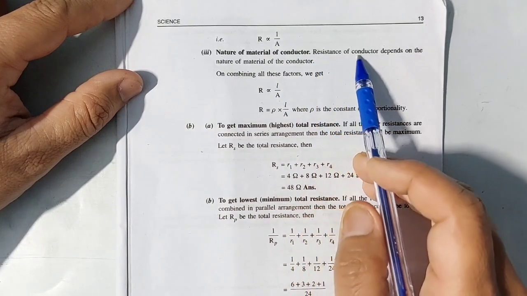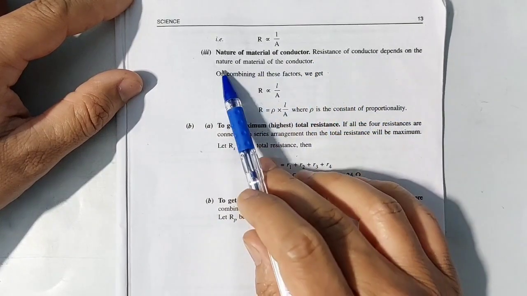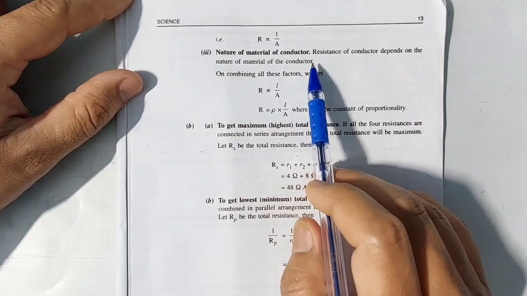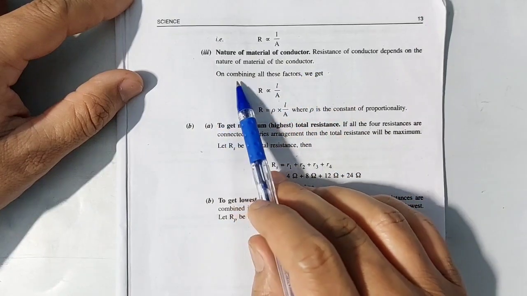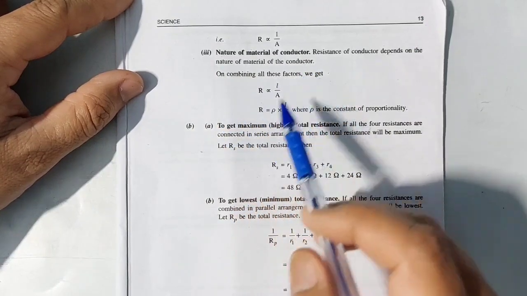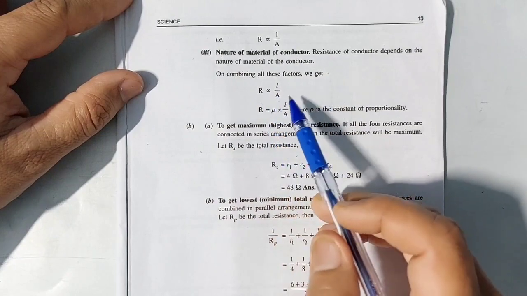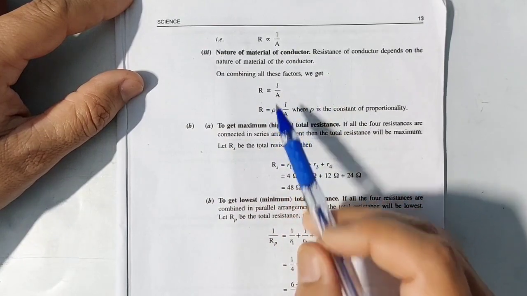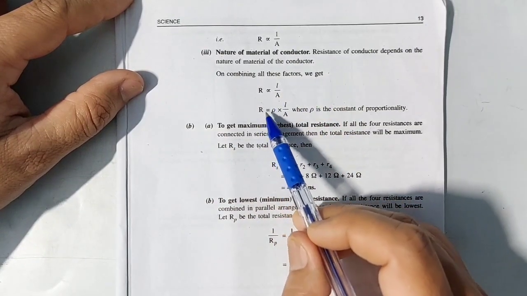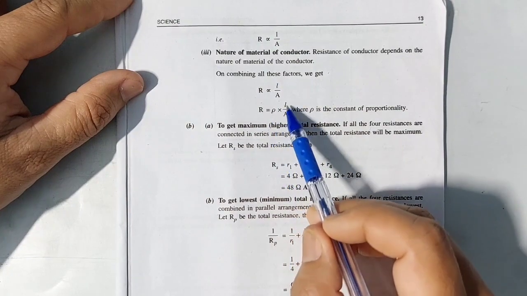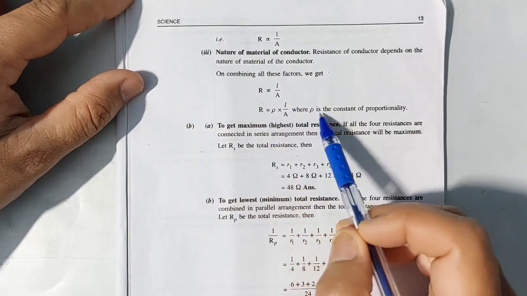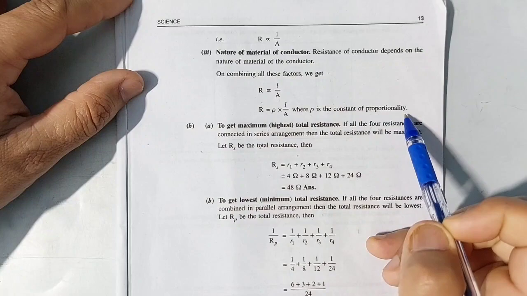Resistance of a conductor depends on the nature of the material of the conductor. On combining all these factors, we get R is directly proportional to L by A, or R is equal to rho into L by A, where rho is a constant of proportionality.